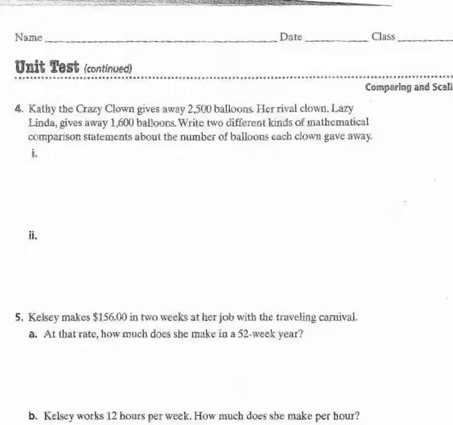Kathy, the crazy clown, gives away 2,500 balloons, which really means she is crazy. Her rival clown, Lazy Linda, gives away a meager 1,600 balloons. Write two different kinds of mathematical comparison statements about the number of balloons each clown gives away.